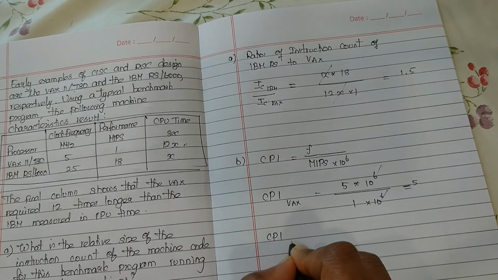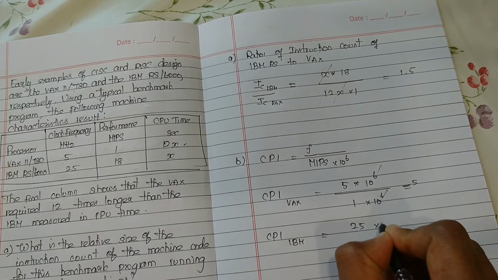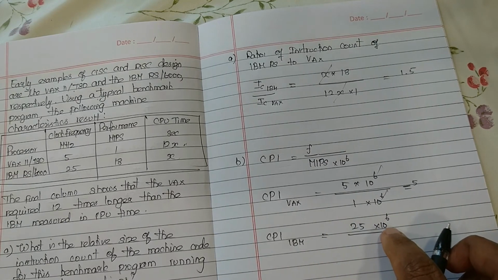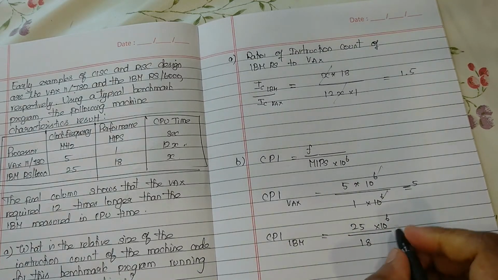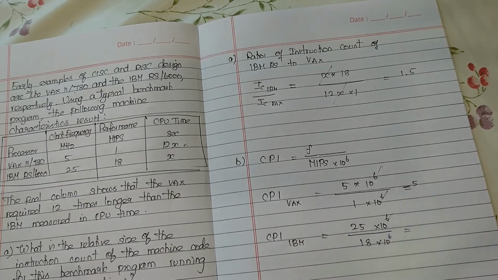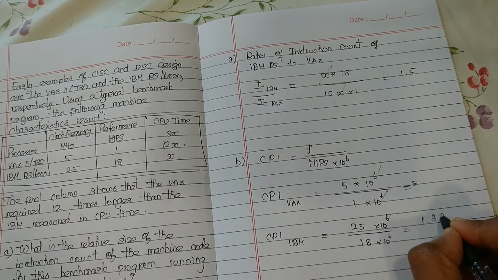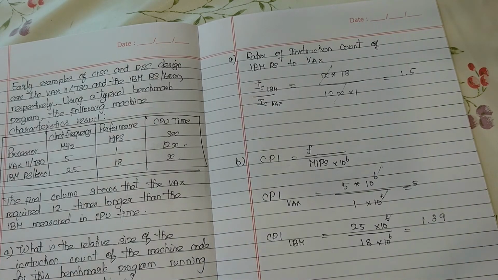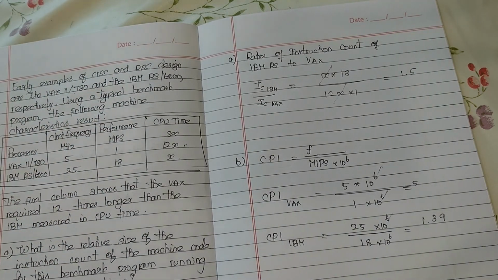Let's do the CPI for the IBM. So let me write only IBM. Frequency is 25, so let me write the megahertz, so it's 10 power 6. And then 18 is the MIPS rate, and you have the 10 power 6 as per the formula. So they all will cancel, and when you divide 25 by 18, you will get 1.388. So let me write 1.39. Okay, so in this way we can calculate the relative size of the instruction count and CPI values. Thank you.